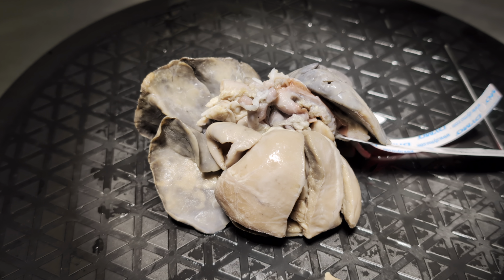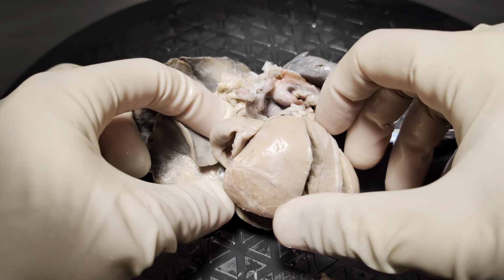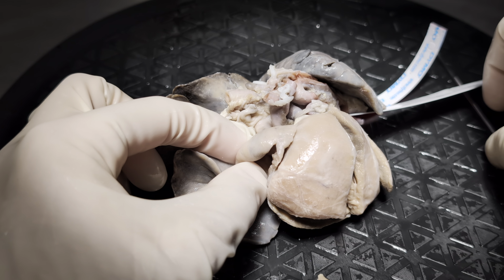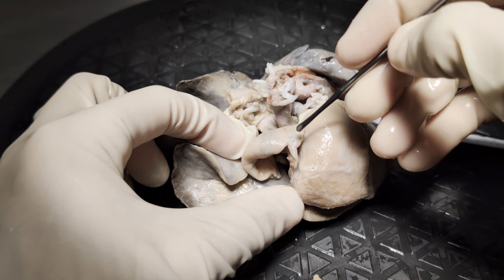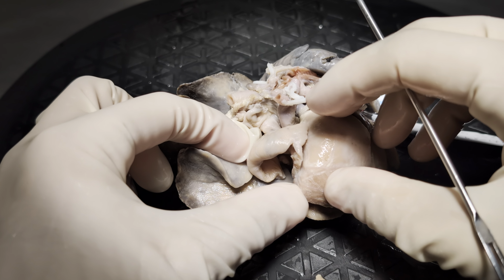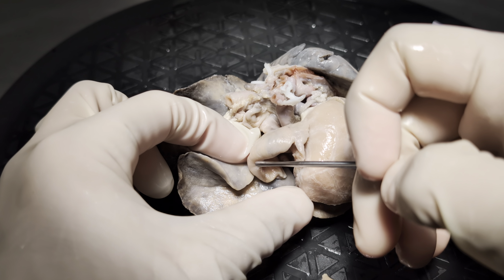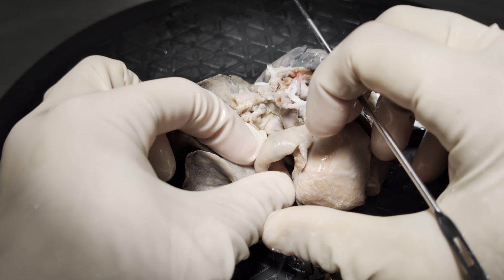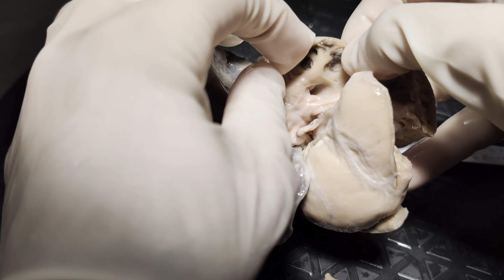And we'll start off as we usually do by trying to identify what at least externally appears to be a morphologic right atrial appendage. And here is what appears to be, externally at least, a right atrial appendage. It's triangular, broad-based, or pyramidal in shape. So we'll go ahead and open up the heart there.